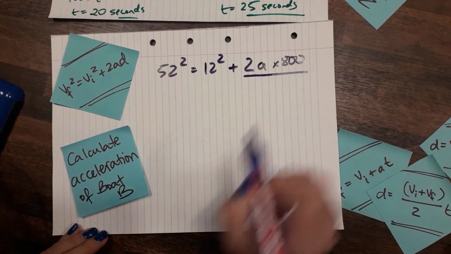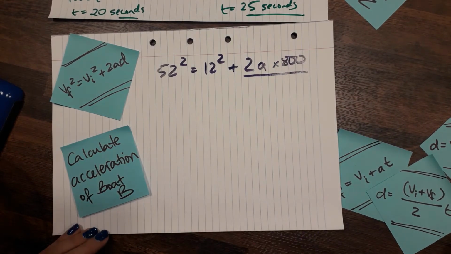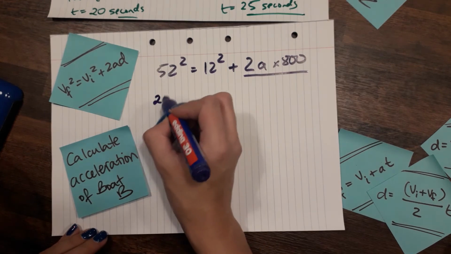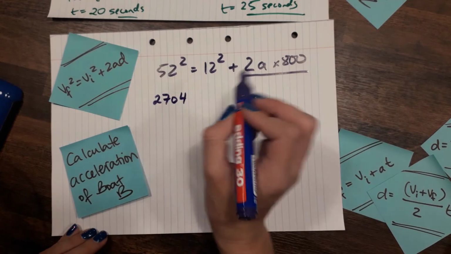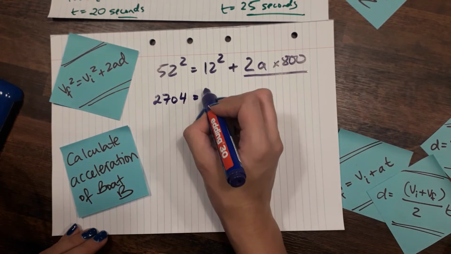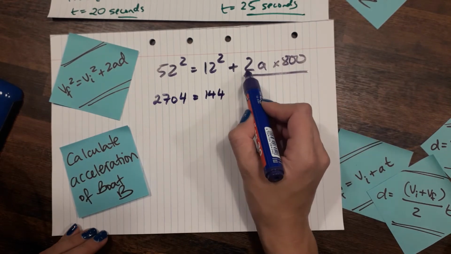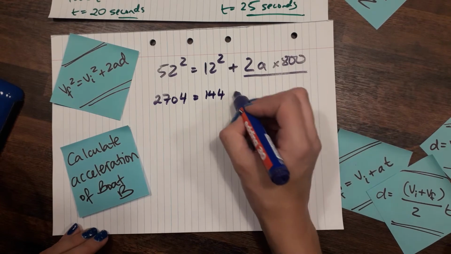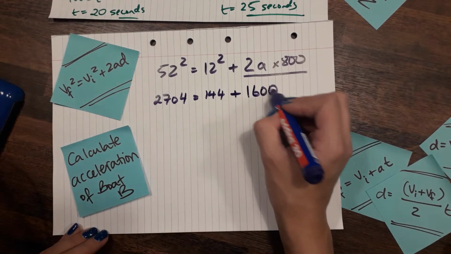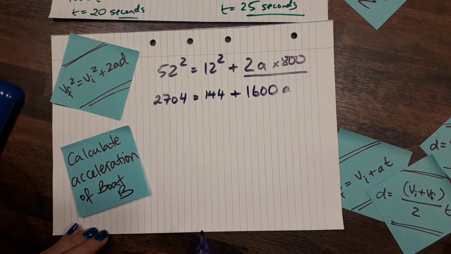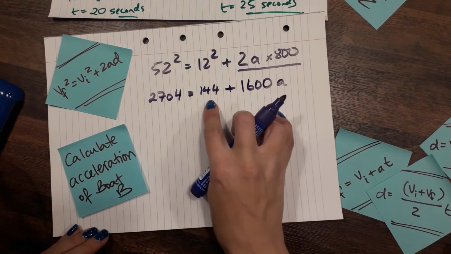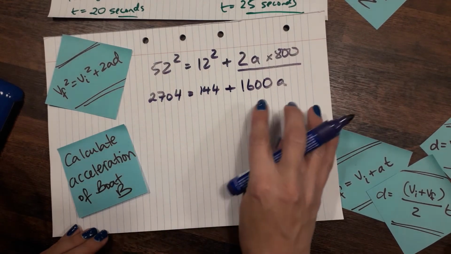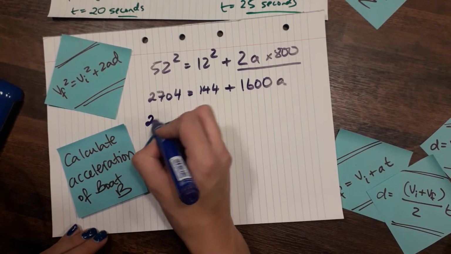This is all kind of together. 52 squared, I believe, is 2704. 12 squared is 144. 2 times 800, 1600, and then times A. Taking your numbers on the one side and leaving A by itself.